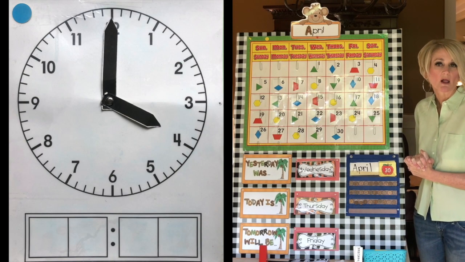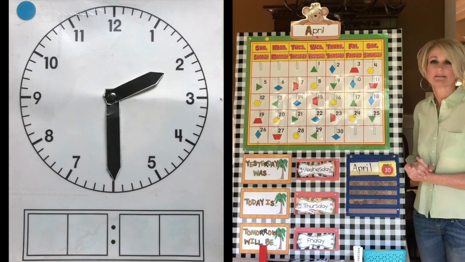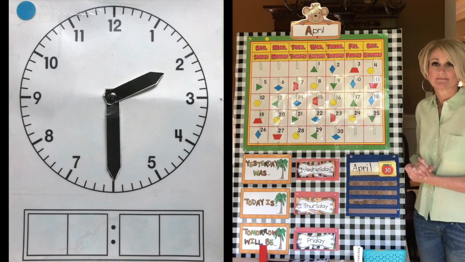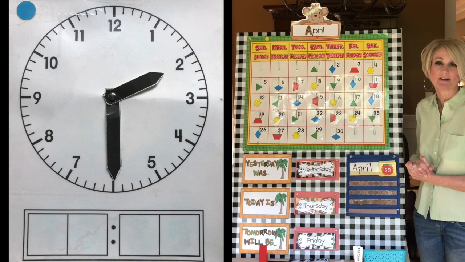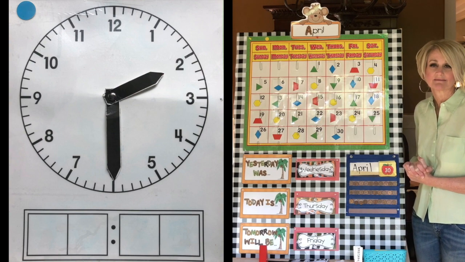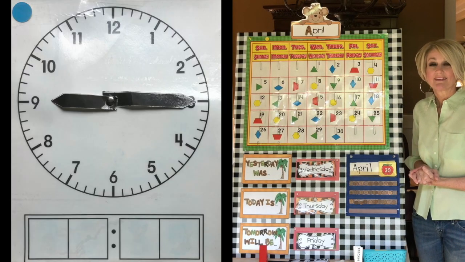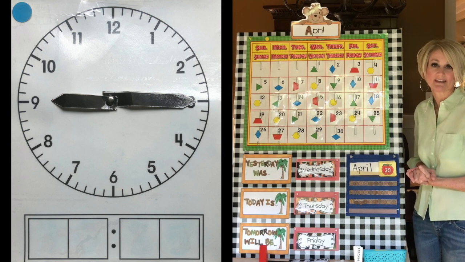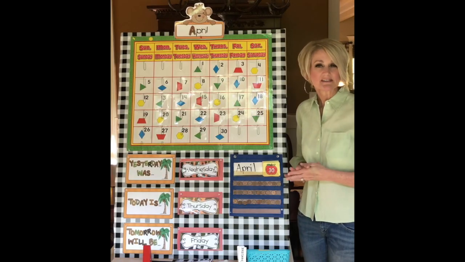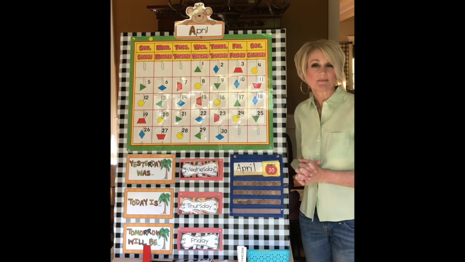Yes, it's 4 o'clock. Are you ready? Look at the time. What time is it? Yes, it's 2:30. Remember, you have to count by 5s all the way down to where the minute hand is. Are you ready? What time is it? Yes, it is 9:15. Very good.